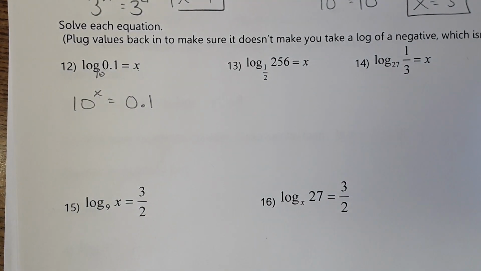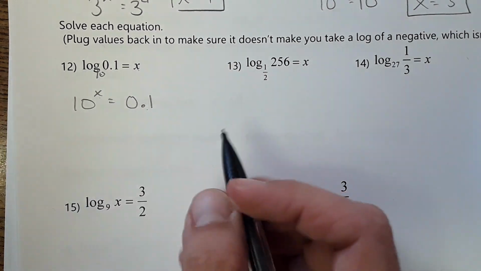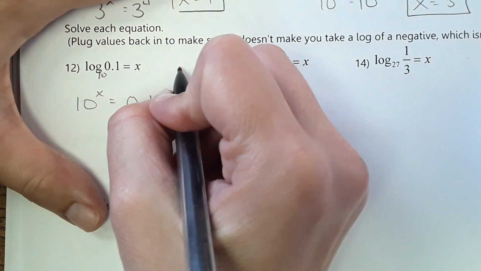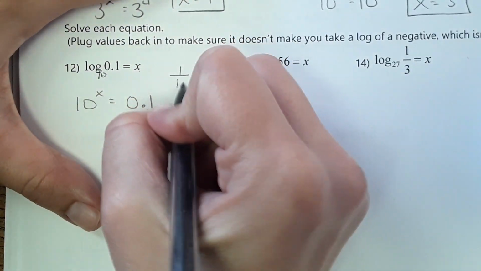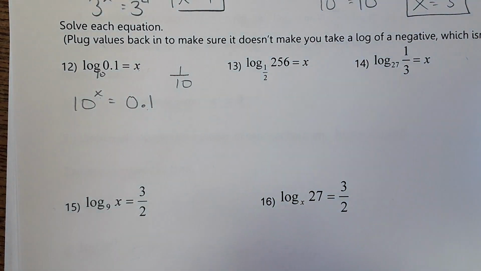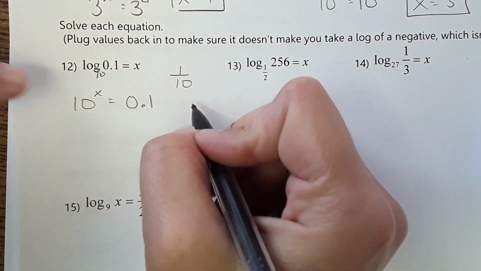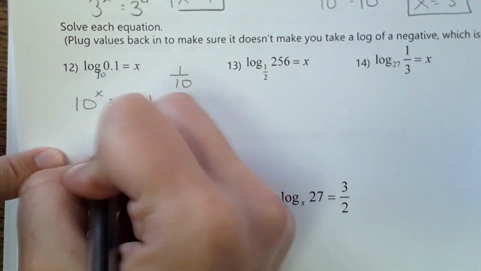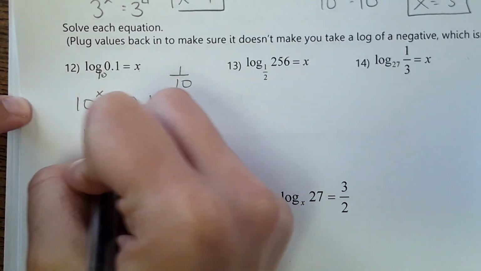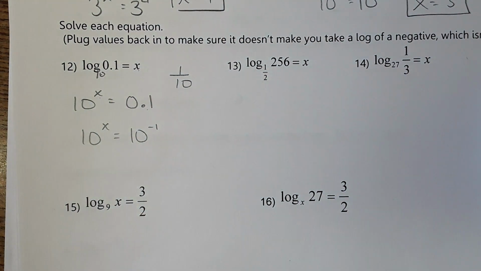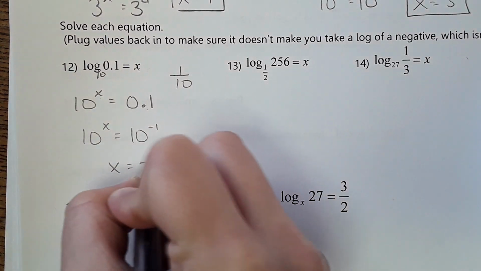We're trying to get the same base on both sides, so that way we can just set the x is equal. But they give us this. What the heck? But that's as a fraction. 0.1 would be 1/10. And 1/10 is 10 to the negative 1 power. So x equals negative 1.